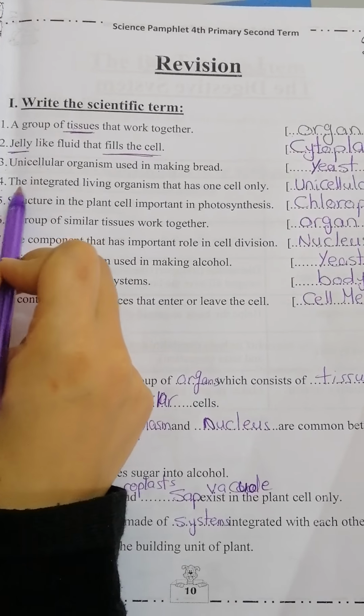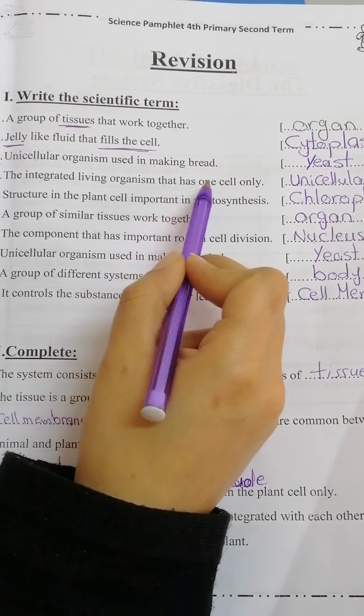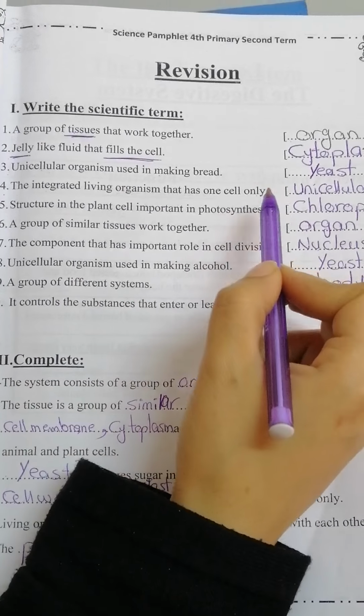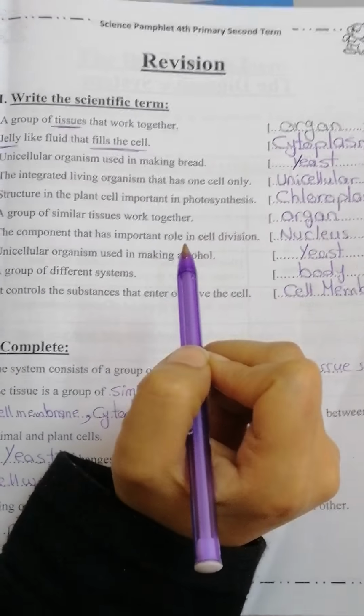Number 4, the integrated living organism that has one cell only. What are the organisms that have only one cell? They are unicellular living organisms.